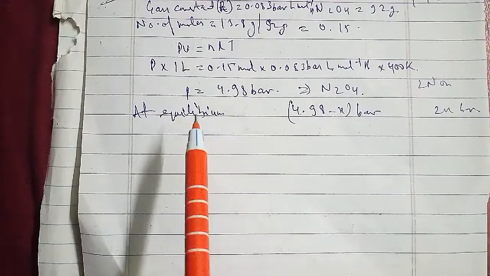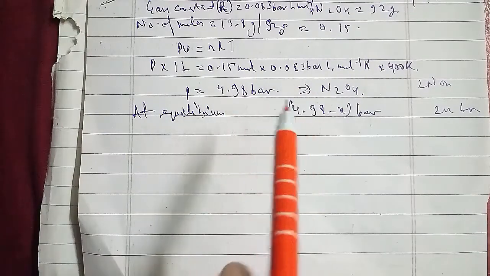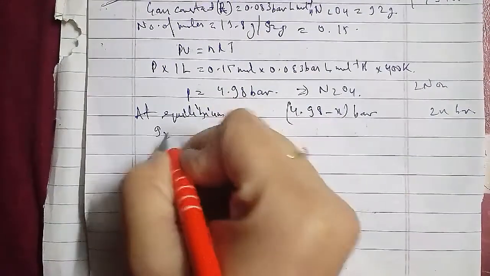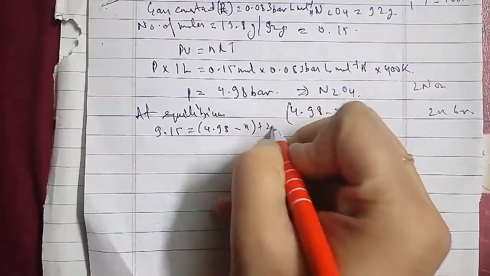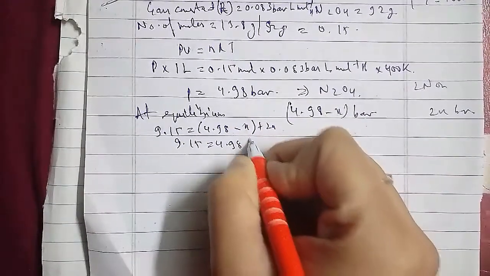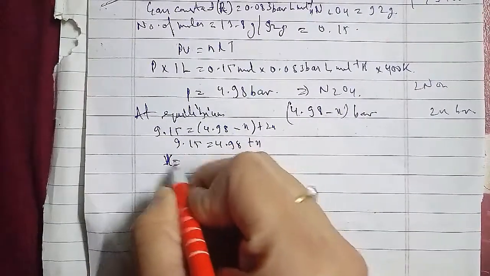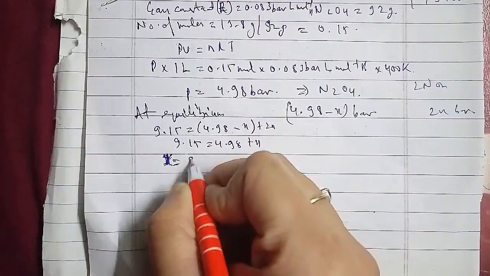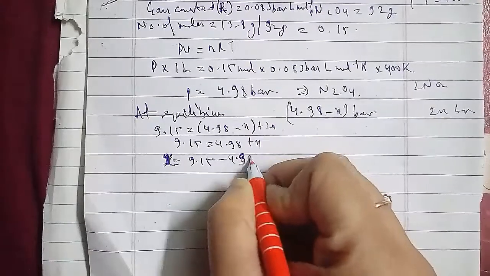So here, P total at equilibrium is P of N2O4 plus P of NO2, which is 9.15 equals 4.98 minus x plus 2x, so 9.15 equals 4.98 plus x. So x equals 9.15 minus 4.98, and that gives 4.17 bar.